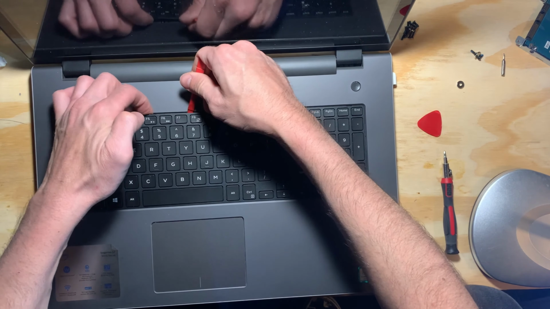Right here, what I was trying to do was just take out the DVD player. I wasn't able to do that without taking off the keyboard, so you should take off the keyboard first and then take those screws out.